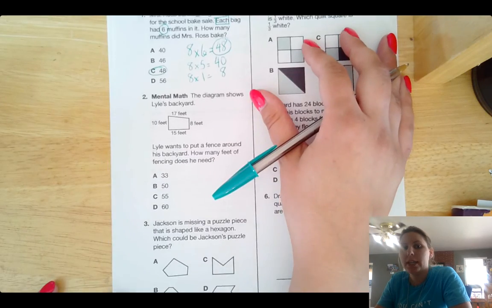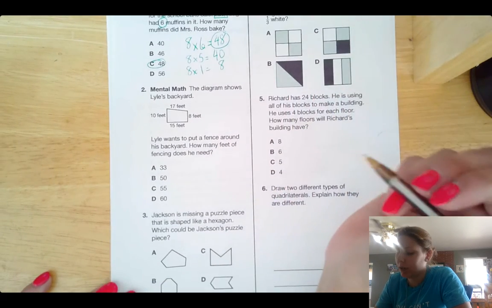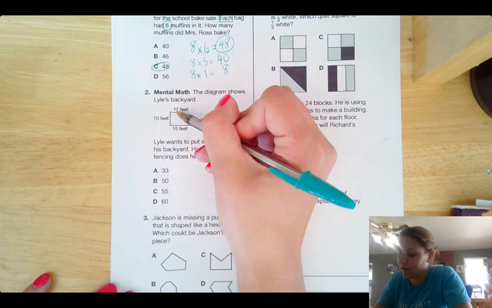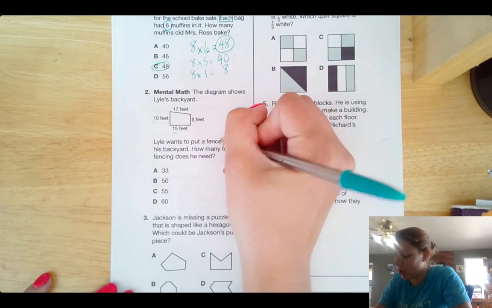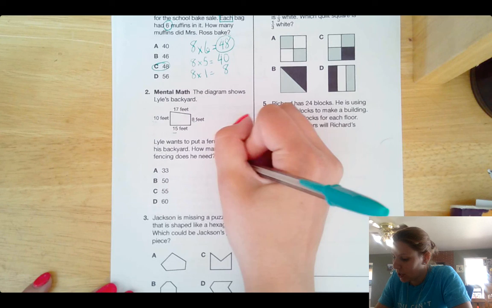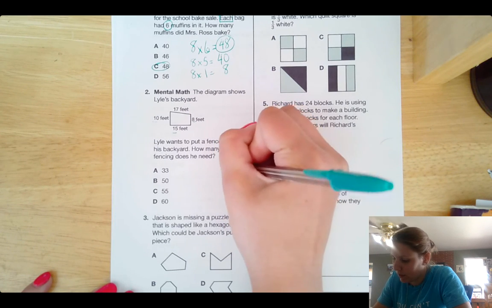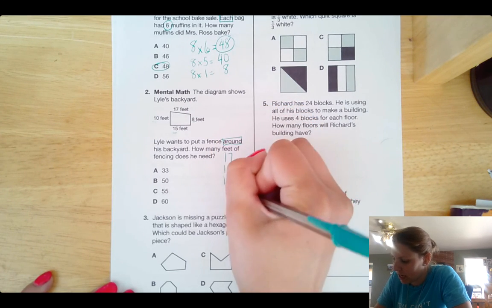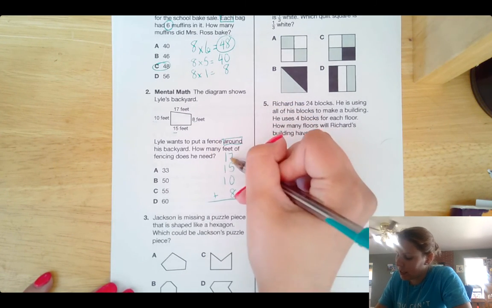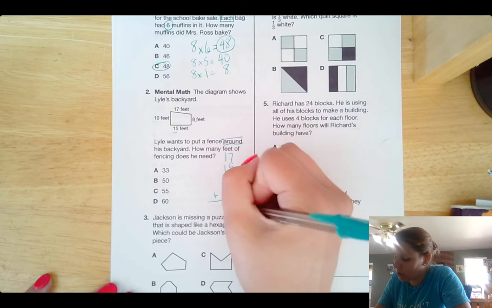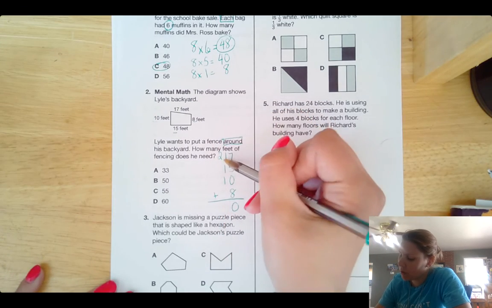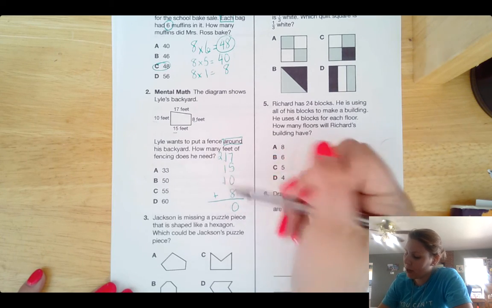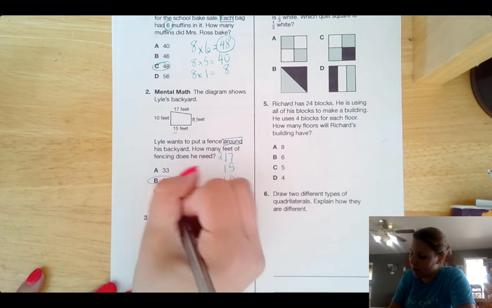Number 2. This diagram shows Lyle's backyard. 10 feet, 17 feet, 8 feet, and 15 feet. He wants to put a fence around the yard, so we're finding the perimeter. So I'm going to add 17, 15, 10, and 8. 7 plus 5 is 12, plus 8 more is 20. I put 0, carry the 2 tens. 2 and 1 is 3, 4, 5. So I have a total of 50.